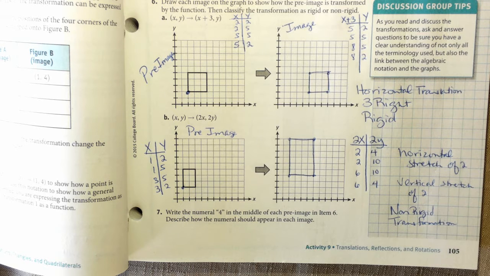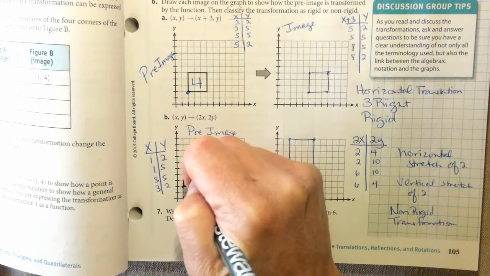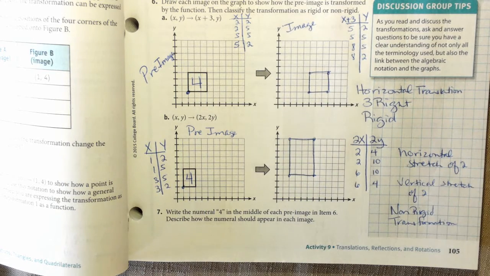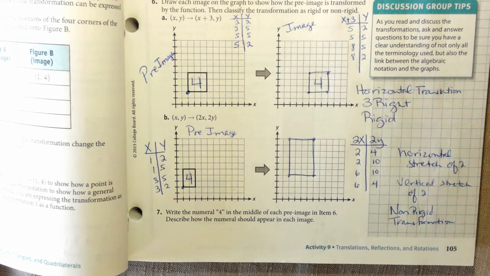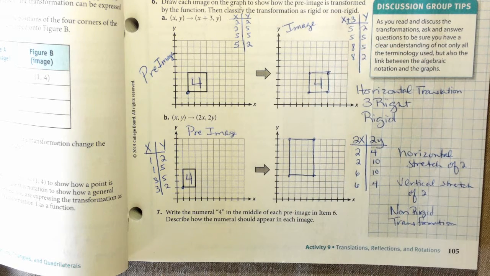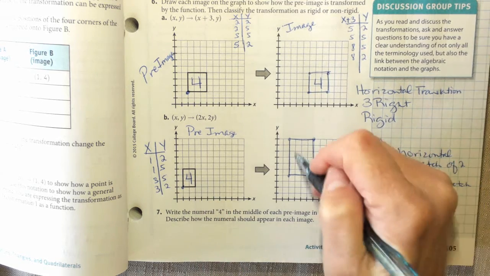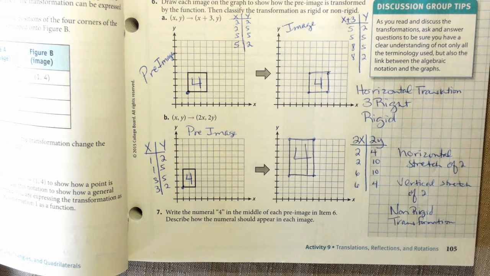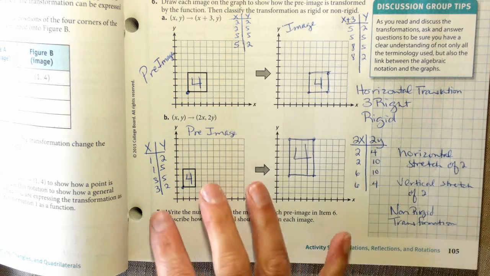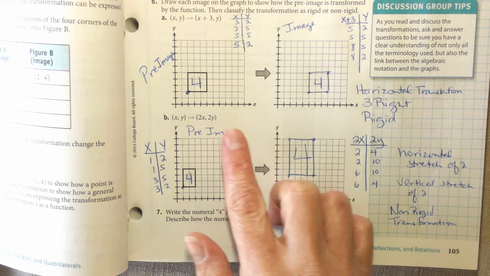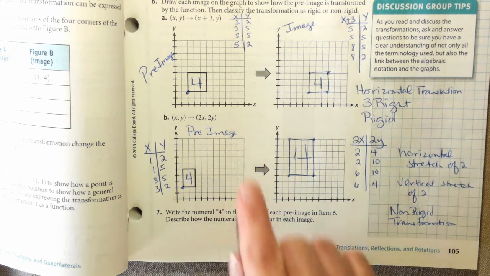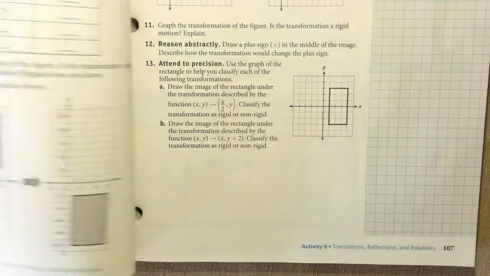It's double, double, double. So now number 7 says, write the numeral 4 in the middle of each pre-image in item 6. So if I put the number 4 in here, how would the shape change? When I move up here on part A, will the 4 get any bigger or any smaller, or is it just moving to the right? It's just moving to the right. On B, whoa, Gigantor 4. So that 4 on the inside, it's going to have the exact same transformations. It's going to be double wide, double tall on B. On A, it just moved to the right a little bit.